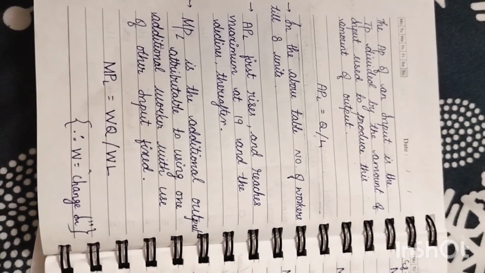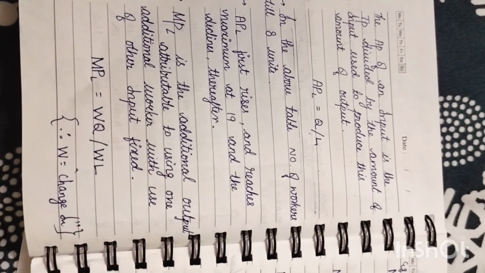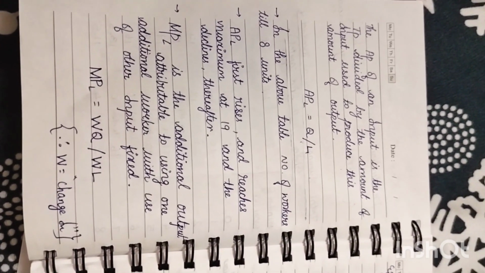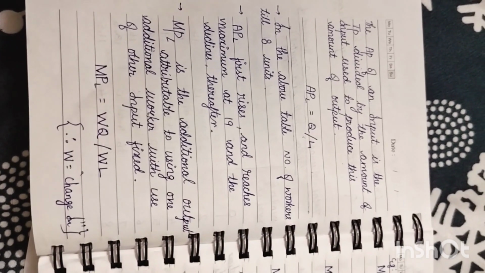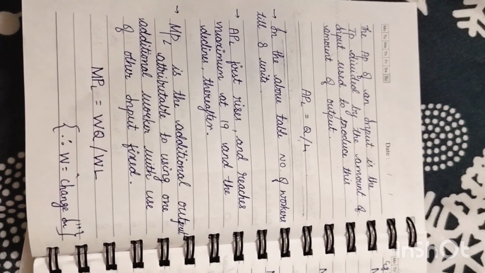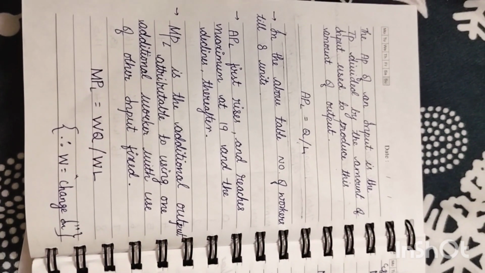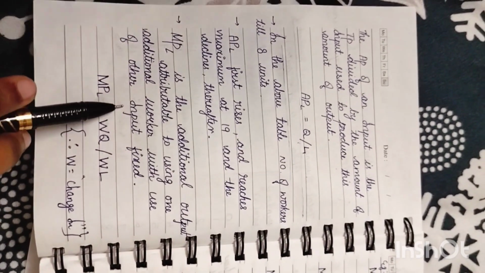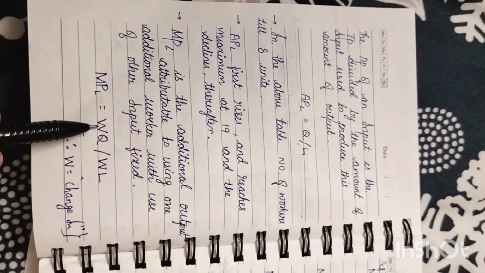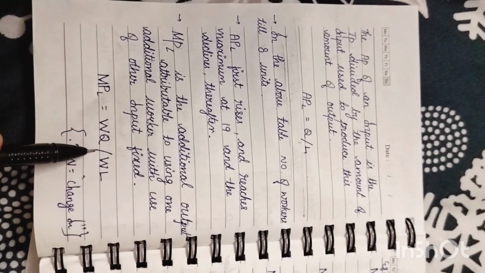When we talk about marginal product, we should think of additional only. So we get additional output when we use additional workers with other inputs fixed. So here MPL is equal to ΔQ by ΔL.